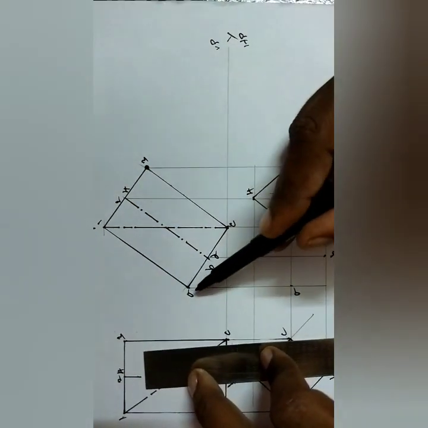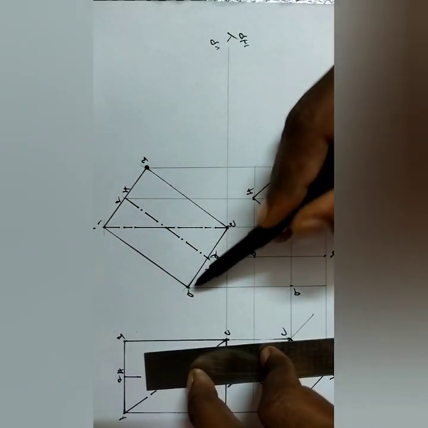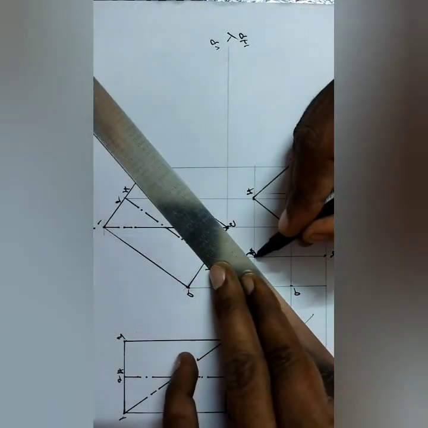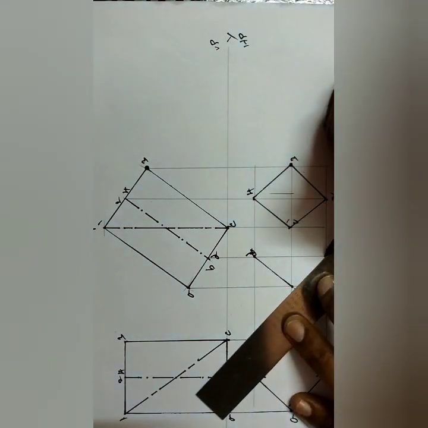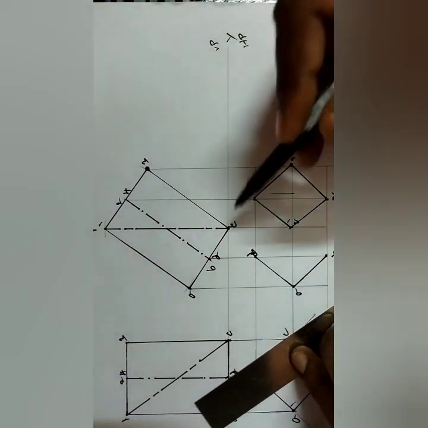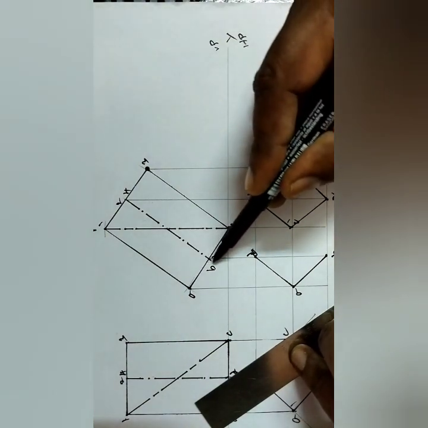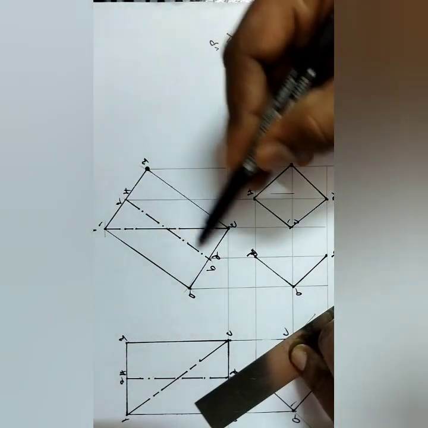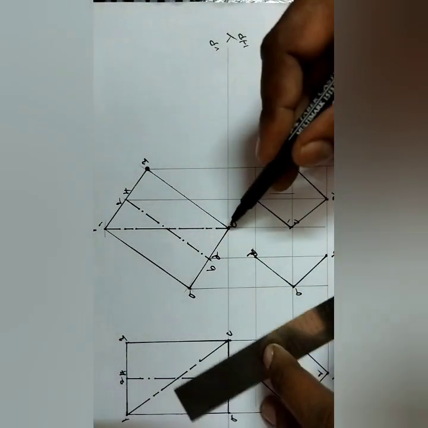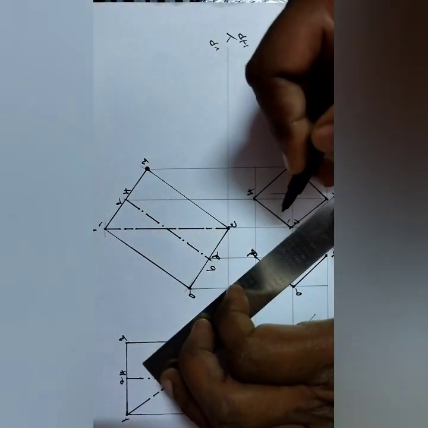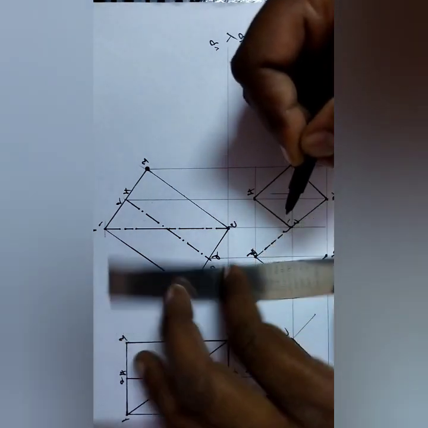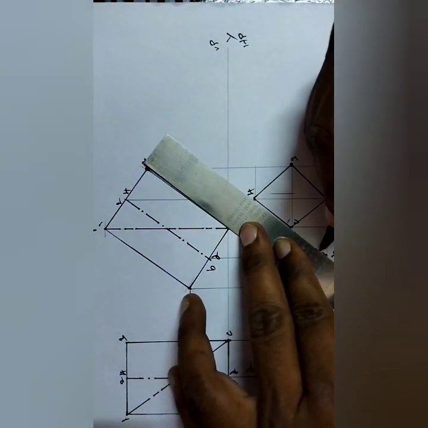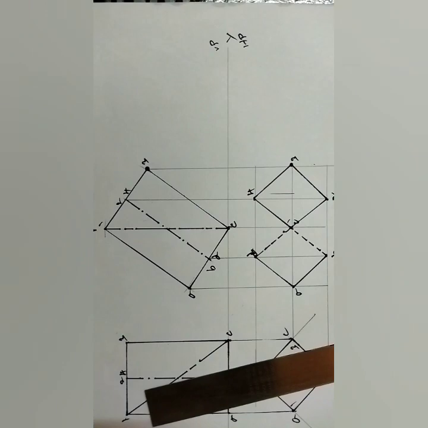From the bottom side, only half is visible: A, B and D. So join A, B, D with dark lines. The remaining portion, below the center line, is invisible. These are all the invisible lines. This is the base and the top.